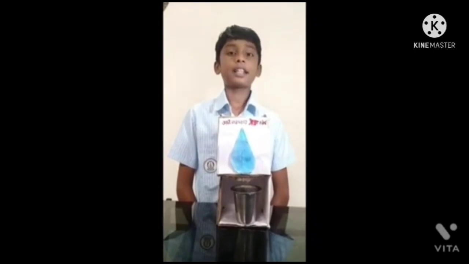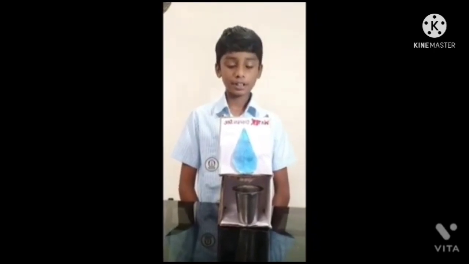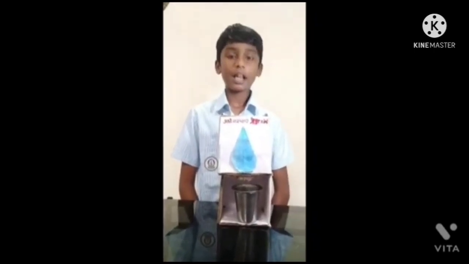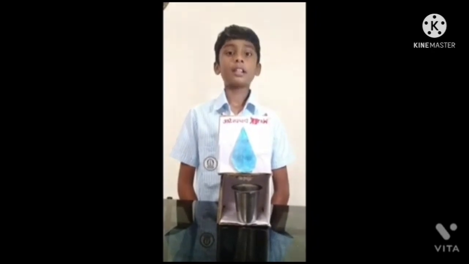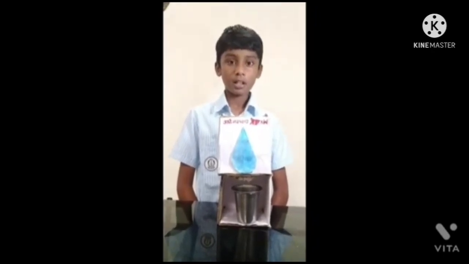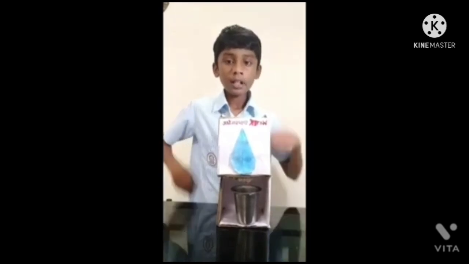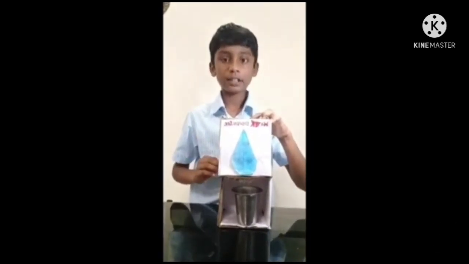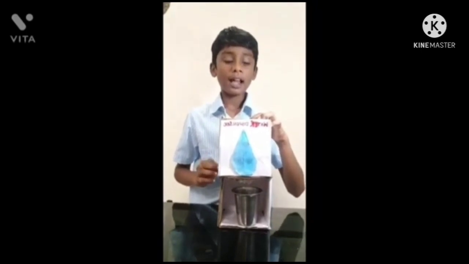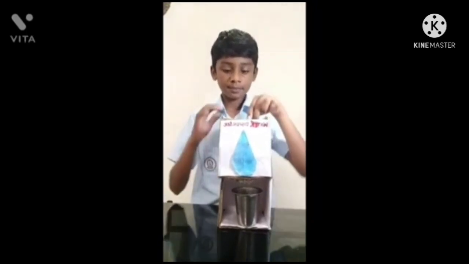Today, I am presenting a model for science exhibition. This is a water dispenser. It is a miniature form of it. Today, I will show how it works. There is a bottle inside it. It is filled with water and I have connected a straw to it.